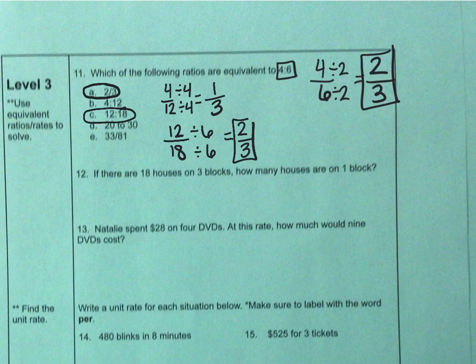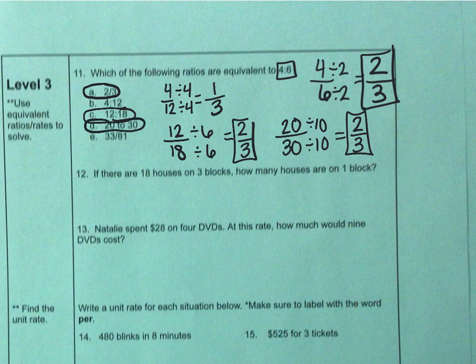Okay? Then I have 20 to 30. These are both divisible by 10. 20 divided by 10 is 2. 30 divided by 10 is 3. That's again 2 to 3, which is what I want. So that one is also equivalent.